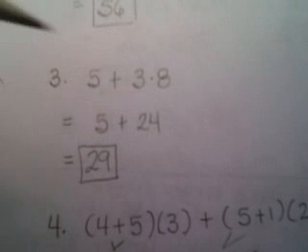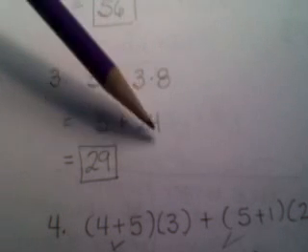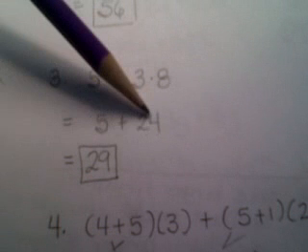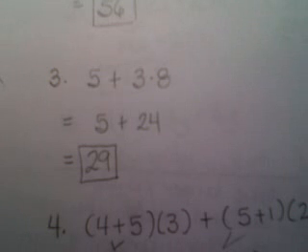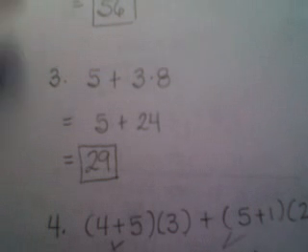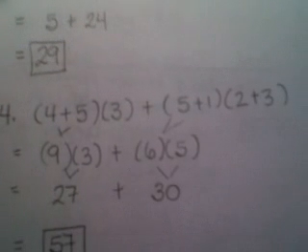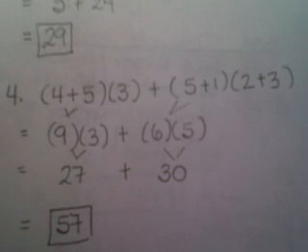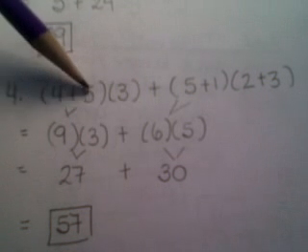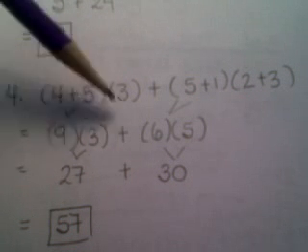5 plus 3 times 8. I'm going to go 3 times 8 first and get 24. 5 plus 24 gives me 29. My next problem, number 4, looks like this. I'm going to go 4 plus 5 first, gives me 9.